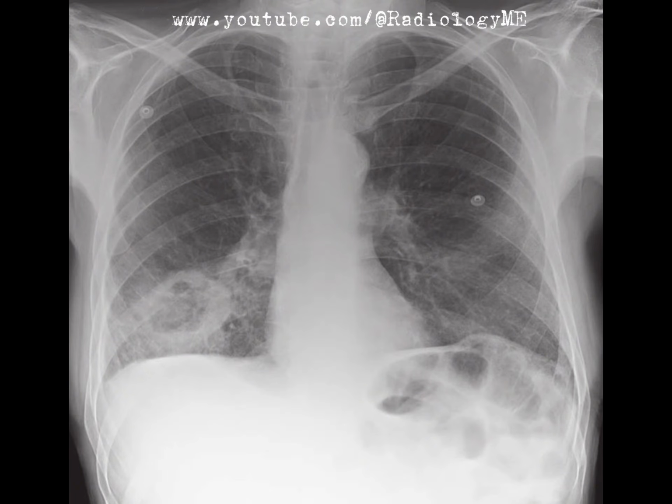lung lesion. Infective causes, such as necrotizing pneumonia or a lung abscess, can also cause cavitary lesions, although the presentation here, with a thick wall and irregular margins, is more suggestive of malignancy rather than infection.